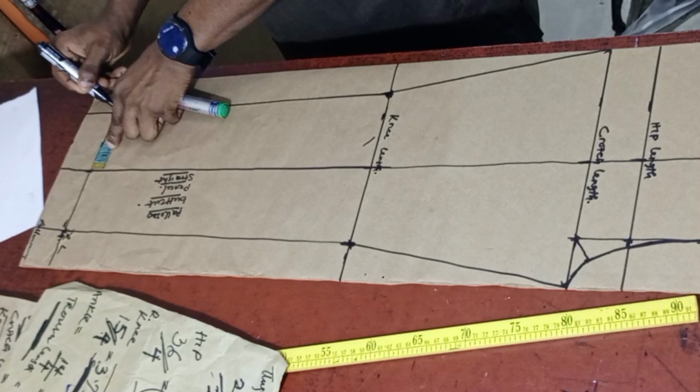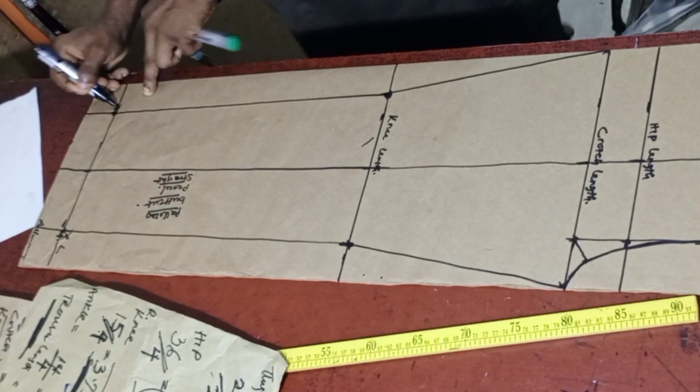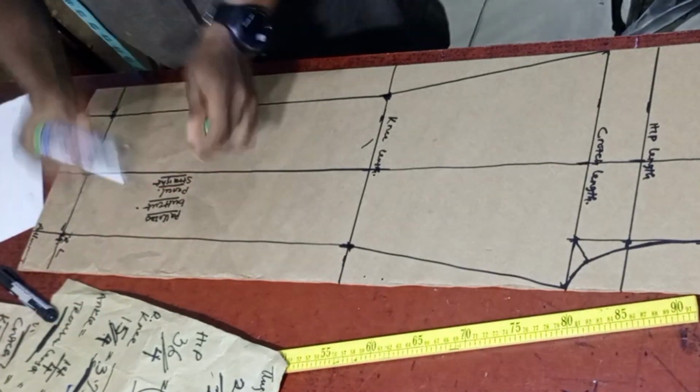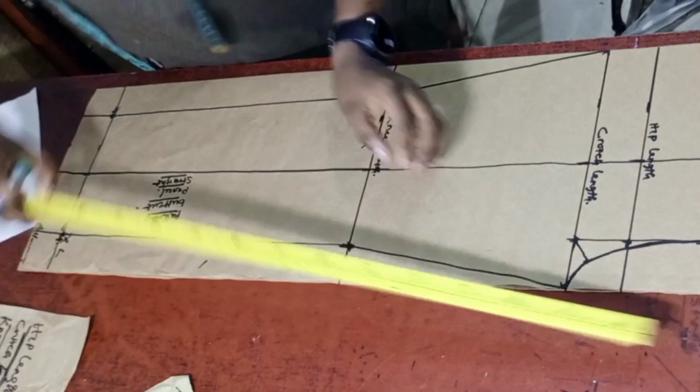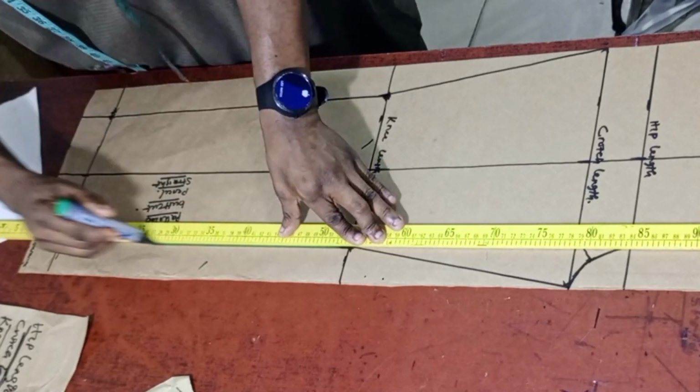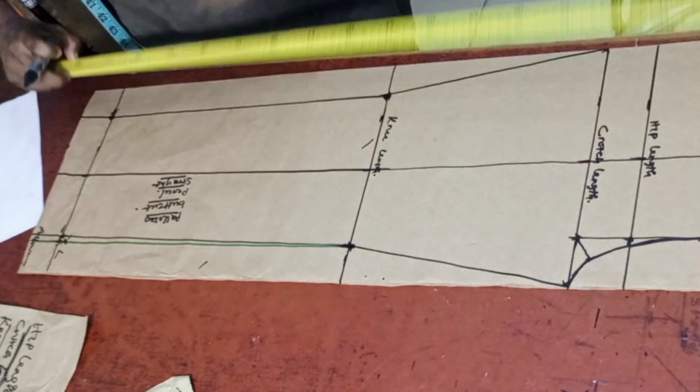And after we are done doing this, we're going to be using the green marker in order to identify it. That signifies a straight cut trouser. Okay, so you use your rule and connect. So look at it, guys.